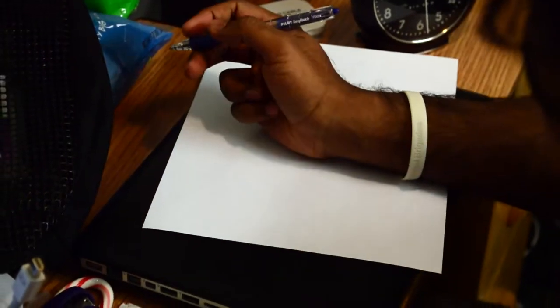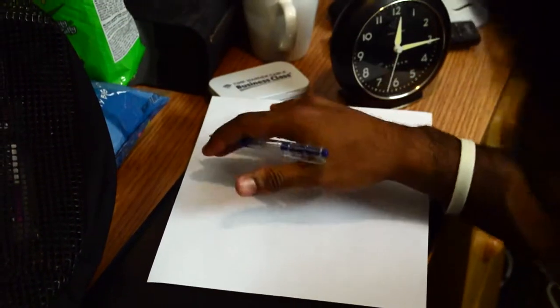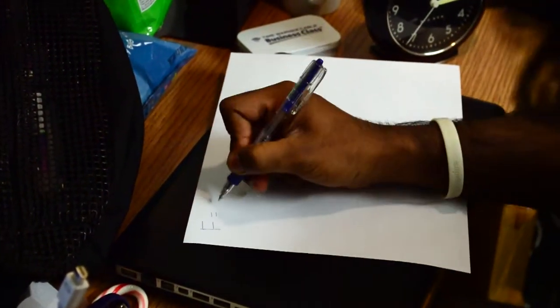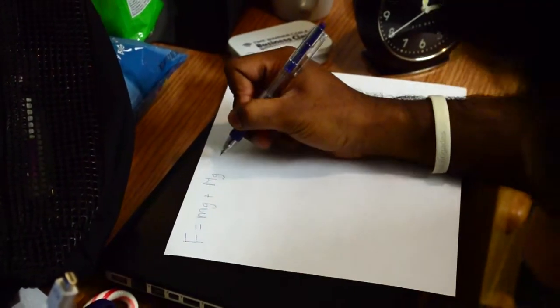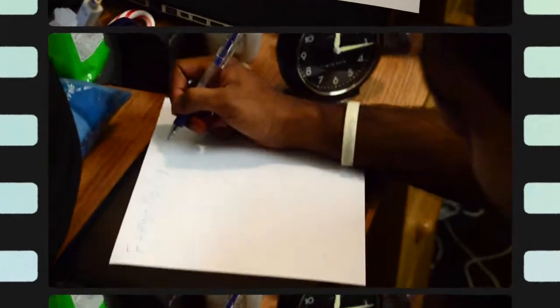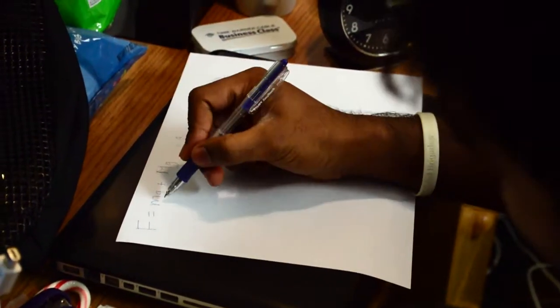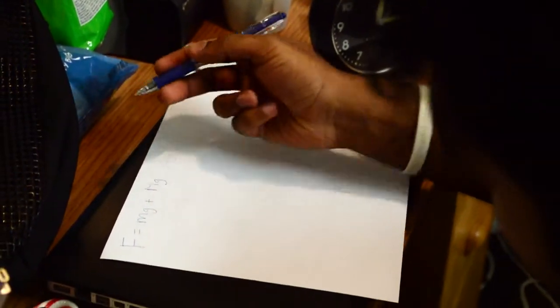So, to demonstrate the laws of physics in terms of the three lifts, let's start with the squat, where force is equal to mg plus Mg, with g being the acceleration due to gravity, little m being your body weight, and big M being the weight that you're trying to press.